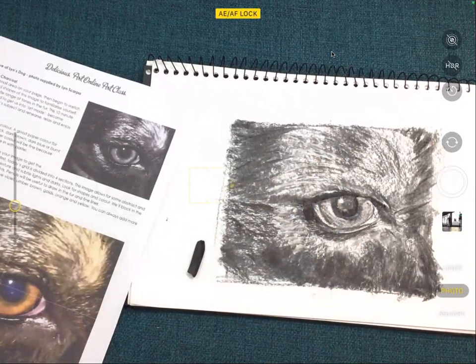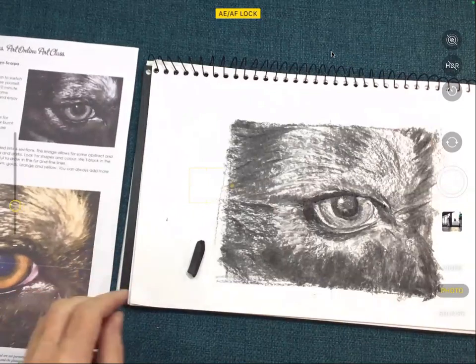And we'll have to do a fair bit of blocking in because we're going to fill the whole page with pastel. And yeah, it's going to need a fair bit of blocking in before we work up towards the detail. So that's that part. Let's move on to the next section.